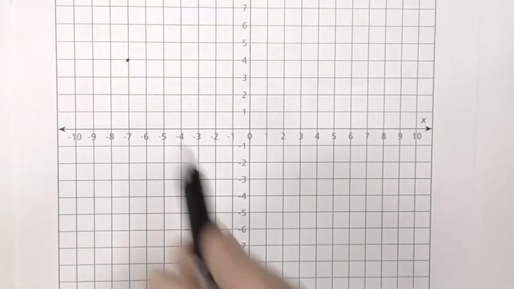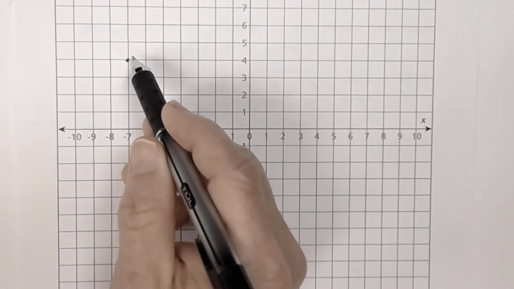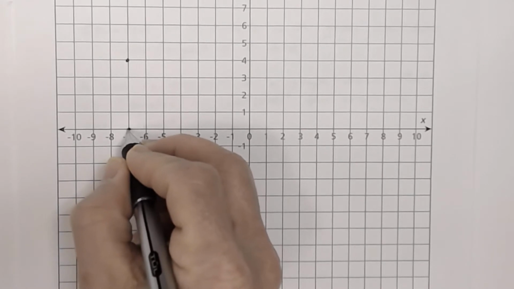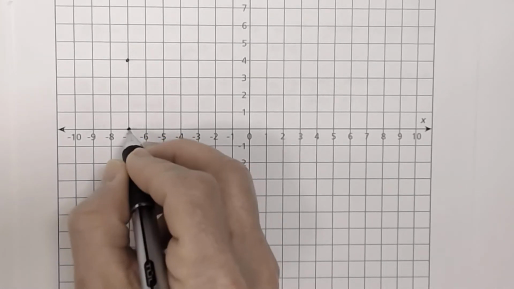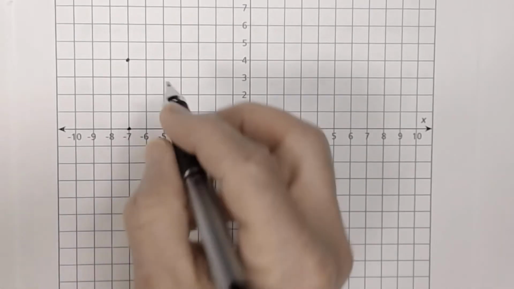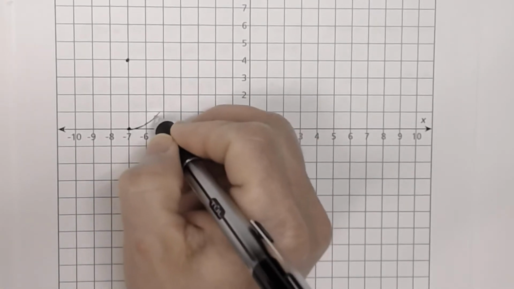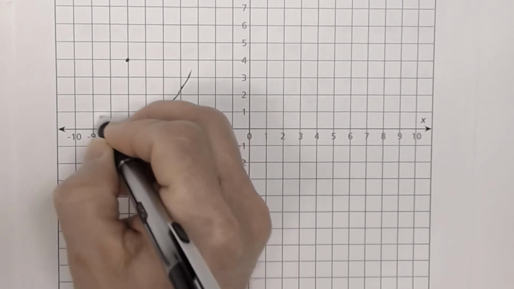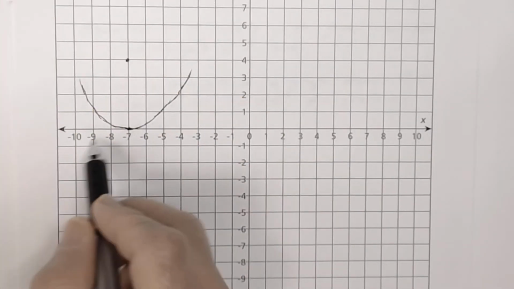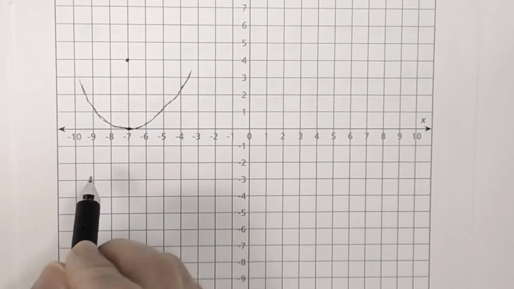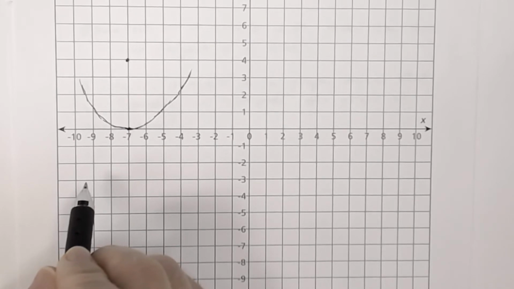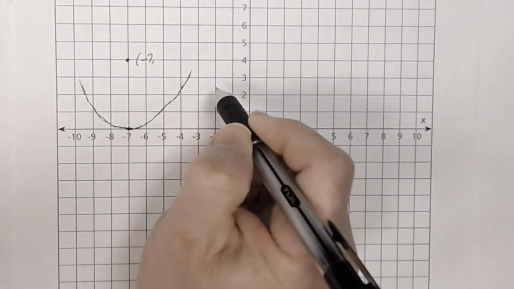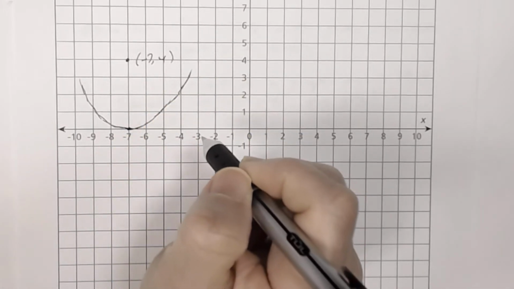So if I look at the center right here, and this circle is tangent to the x-axis, it's going to touch the x-axis at this point only. So I get something that looks like this. I'm doing a very bad job drawing that circle, but the point is that the circle will touch the x-axis at this point right here. And here's the center. Remember, you're told the center is -7, 4.